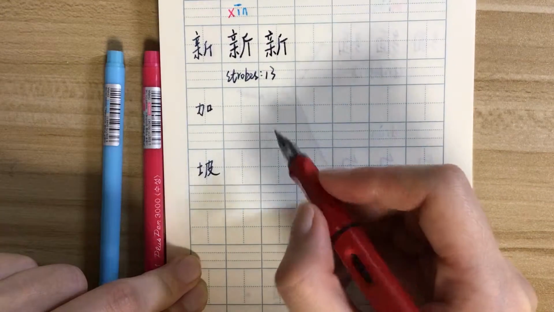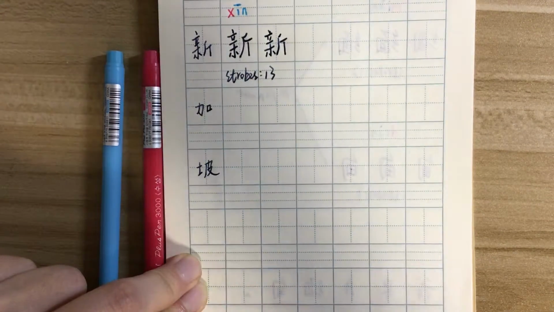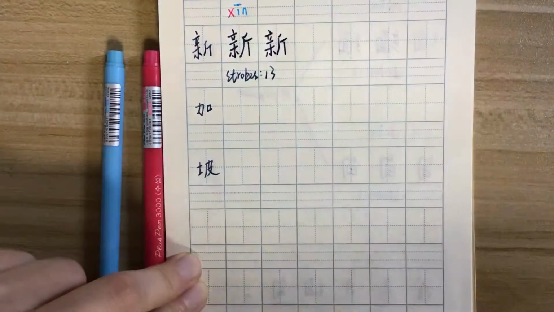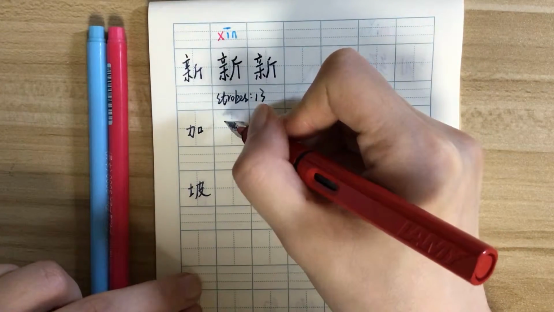The second character of 新加坡 is 加. Now please pay attention to the stroke order.